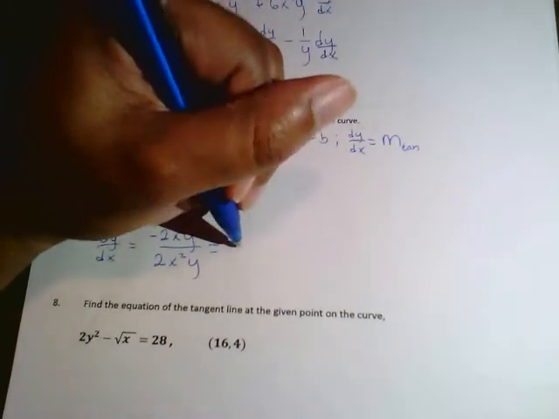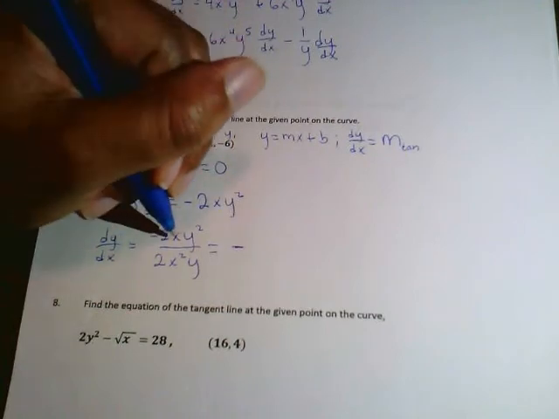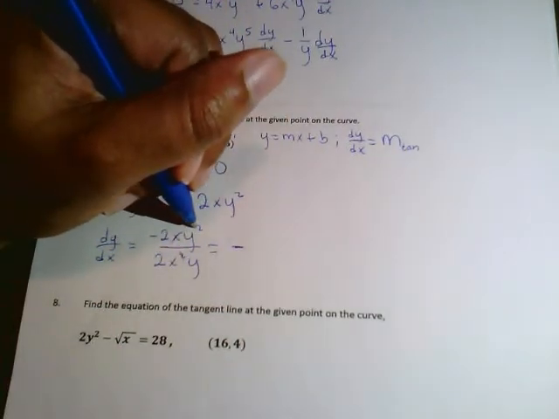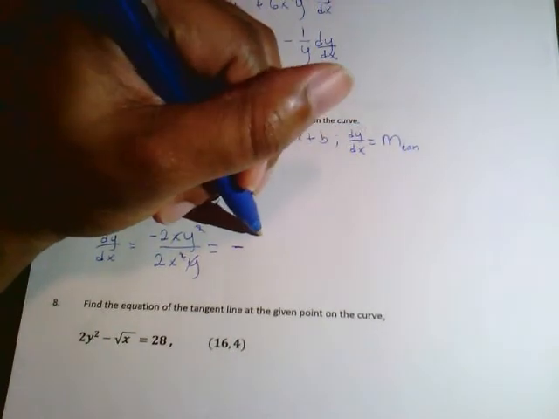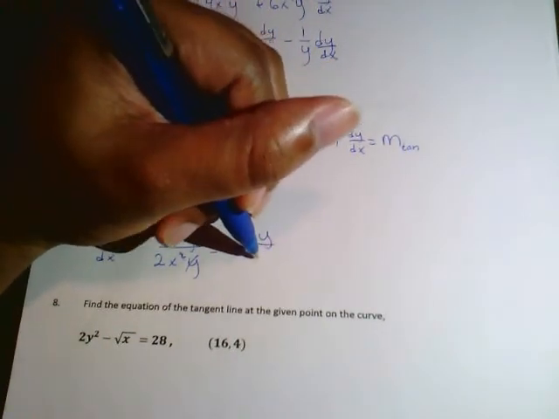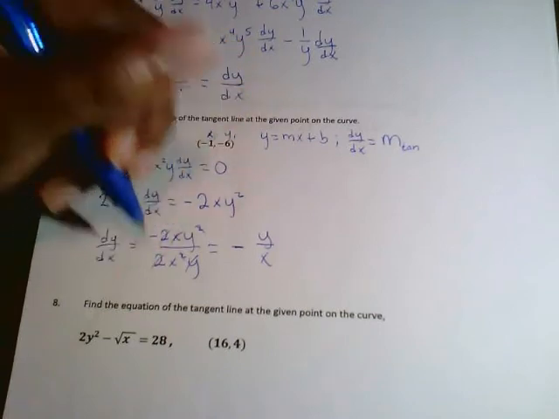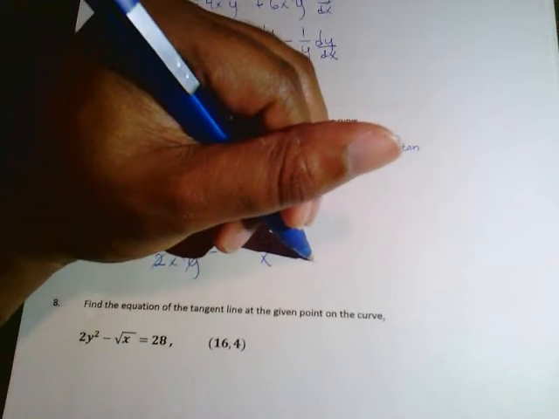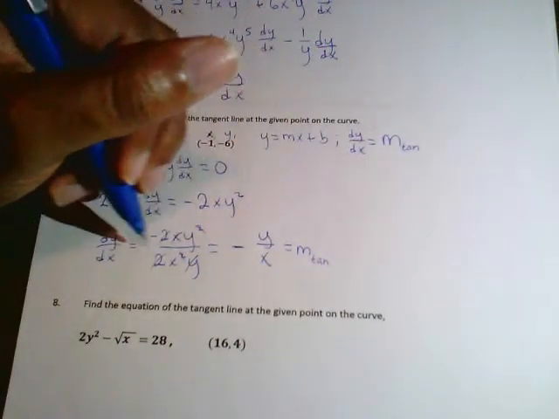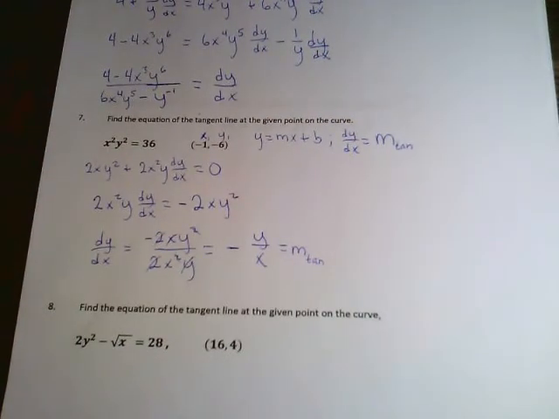And this will reduce. This x will cancel. This squared and this y will cancel. So we'll have negative y over x. So this equals the slope of our tangent line. This is dy/dx, and that is the slope of our tangent line.